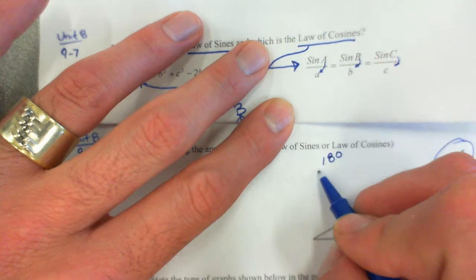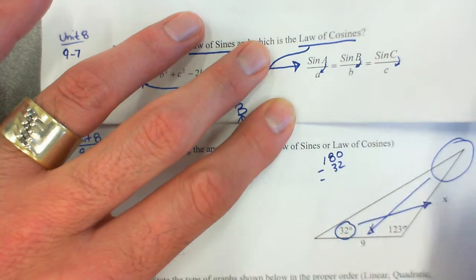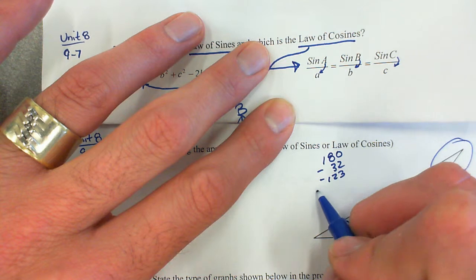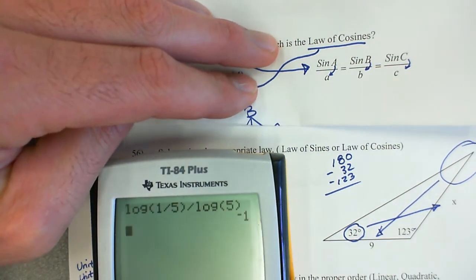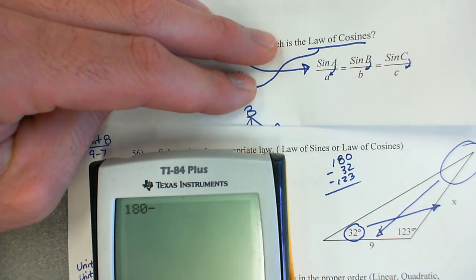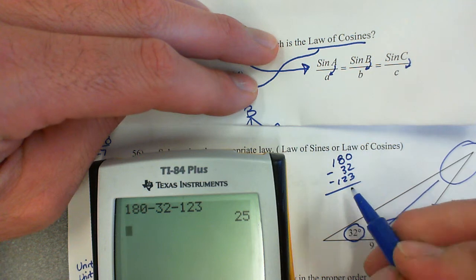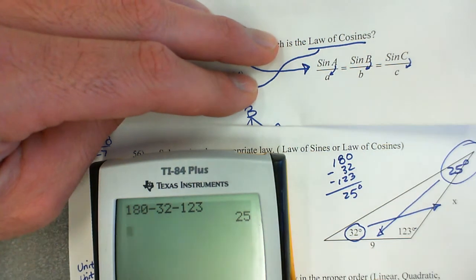So if you take 180 and subtract off the 32 degree angle and subtract off the 123 degree angle, we should find that missing angle. So we take 180 minus 32 minus 123, and we get 25 degrees. So this angle here is 25 degrees.